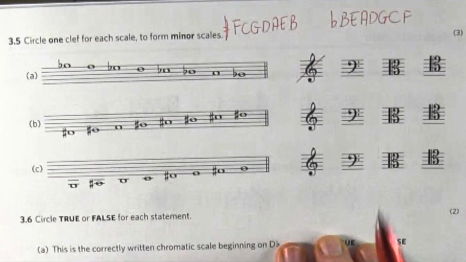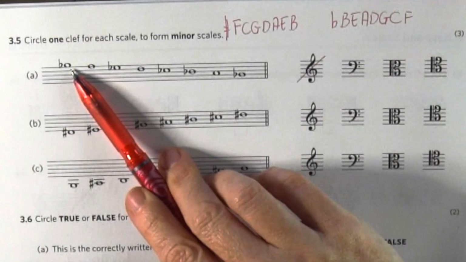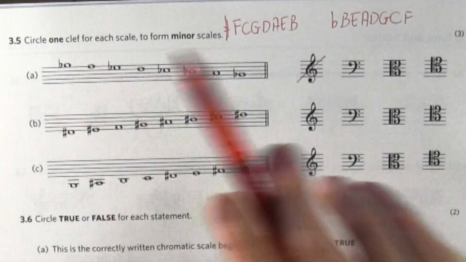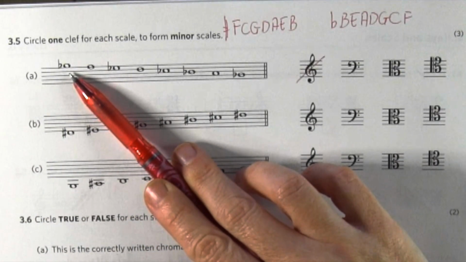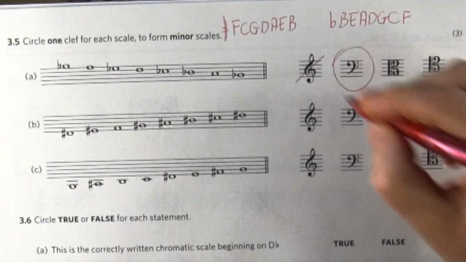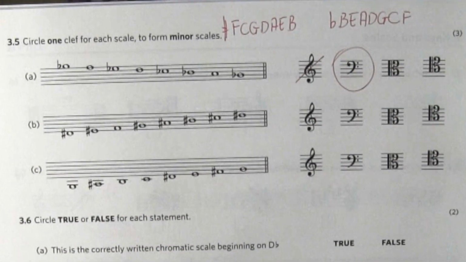Let's exclude the other ones. In the alto clef, this is A flat minor, which doesn't exist. And in the tenor clef, this is F flat minor, which doesn't exist. So the answer is the bass clef. Brilliant.